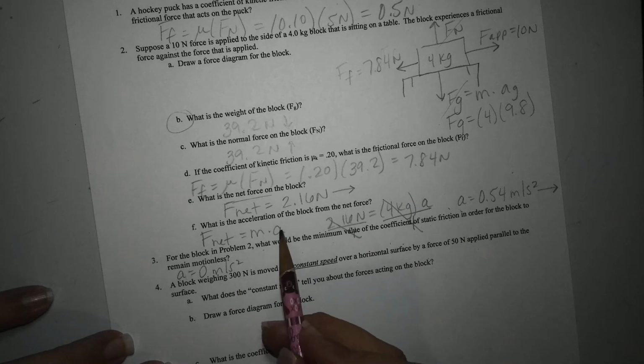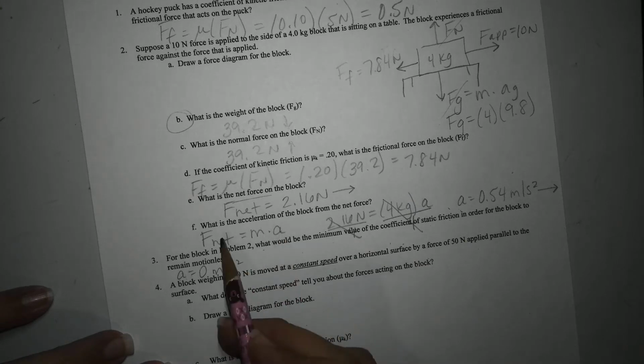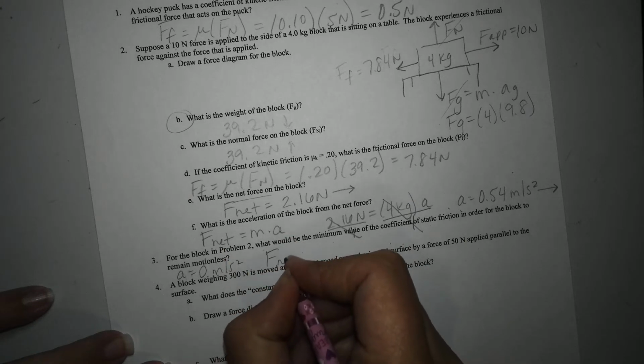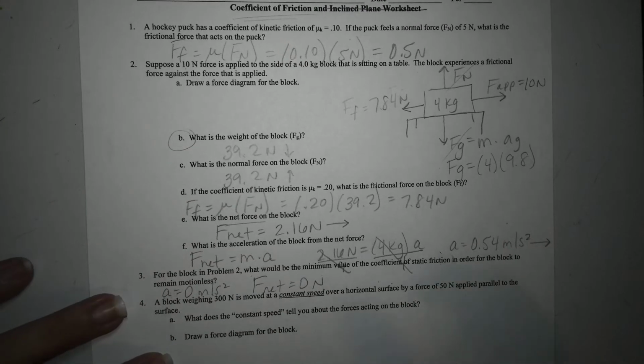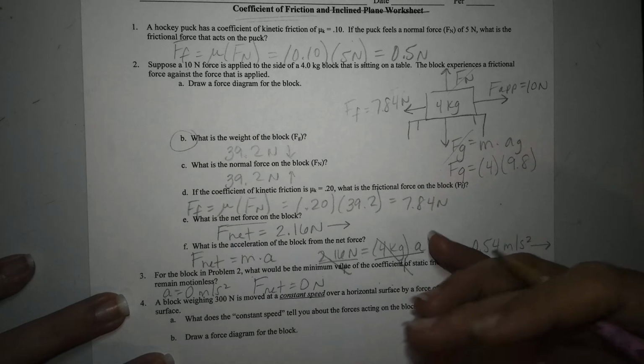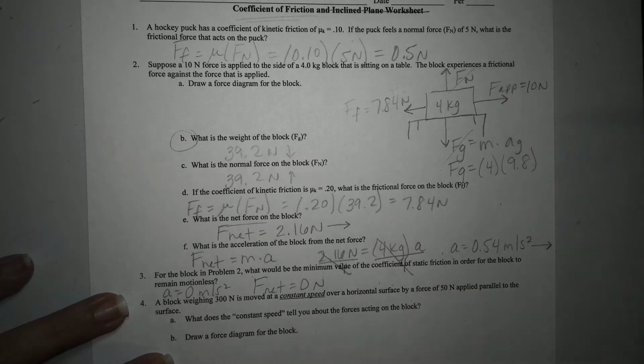And when our acceleration is 0, that means our F net is 0. And so what does it mean for our drawing? It means that everything has to be totally balanced. The top and the bottom are, but the left and the right aren't. But we are not changing how much applied force we're putting on it. We're only changing how much coefficient of friction we have.